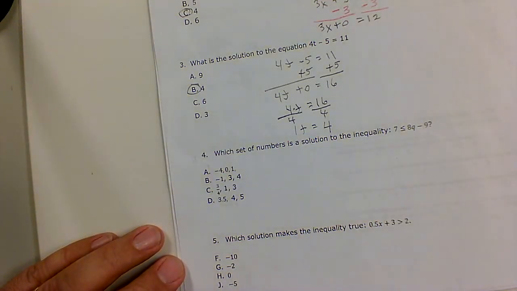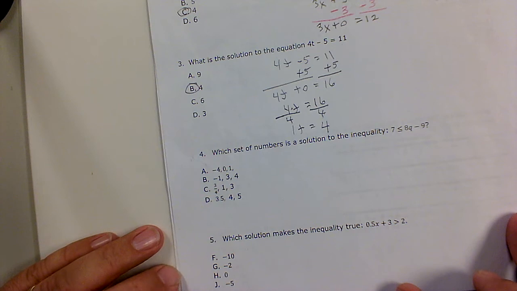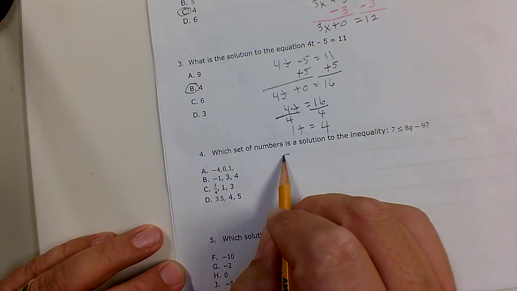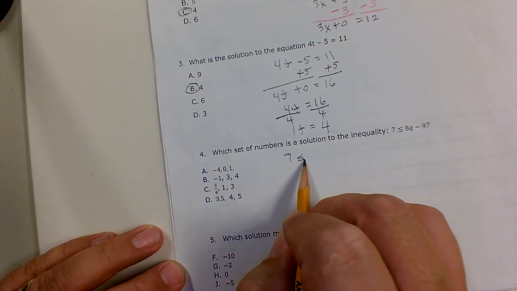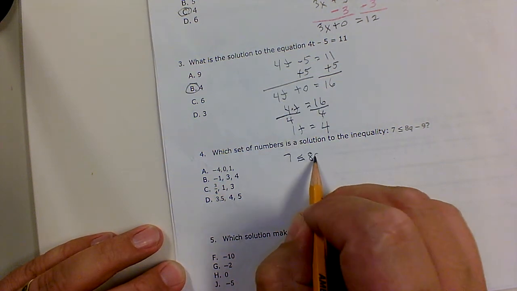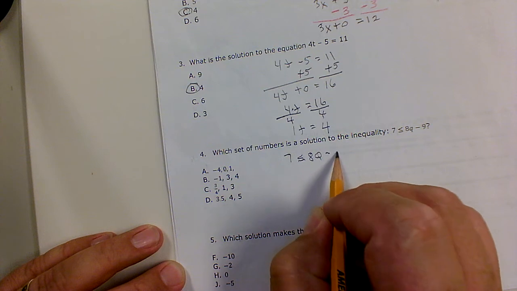Okay, so now we're on to question number 4 on Unit 3 Test Review. Question 4 says, which set of numbers is a solution to the inequality 7 is less than or equal to 8q minus 9? So we have 7 is less than or equal to 8q minus 9.